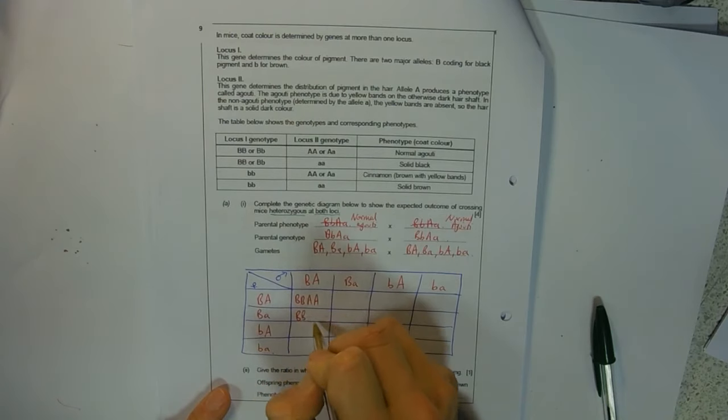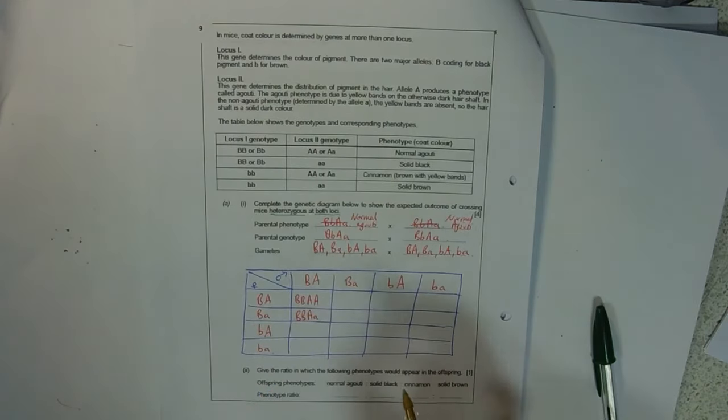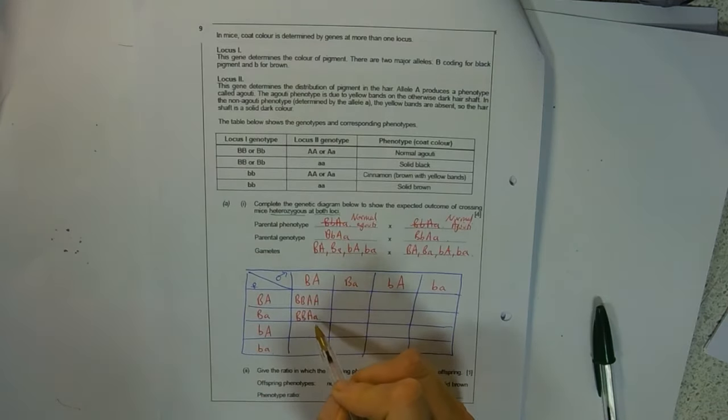So big B's, and then we've got big A, little a, and the convention of writing these is to put the capitals first.